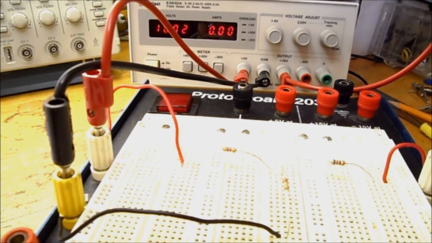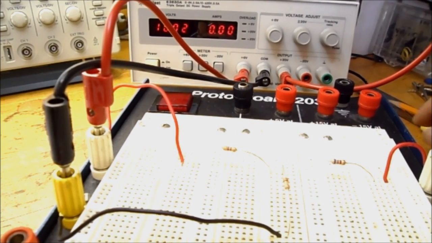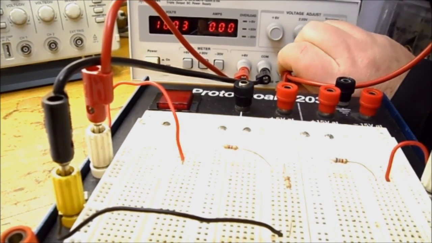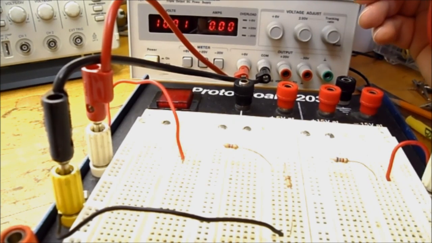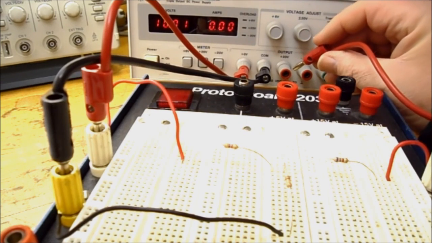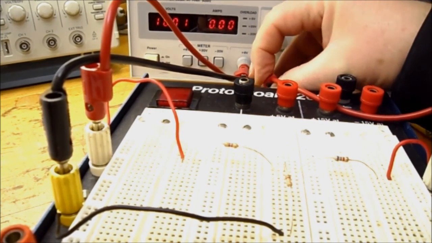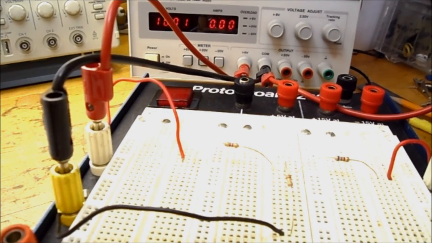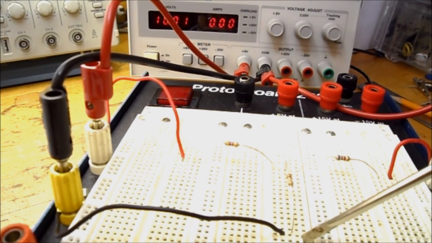Now what they're saying is we need to replace E2 with a short. So what we're going to do is disconnect E2. And then instead of going into the power supply at +20, we're going to go into the common. So now we have shorted from here to the common.